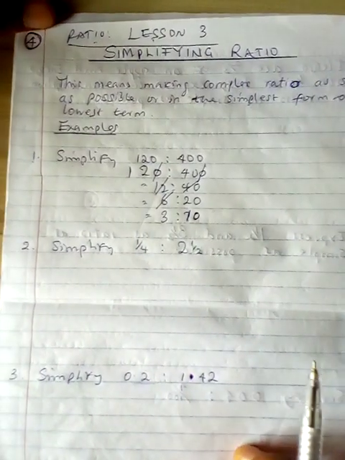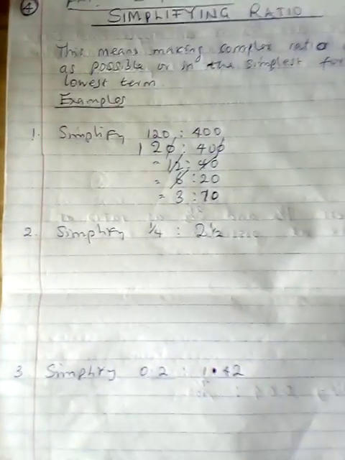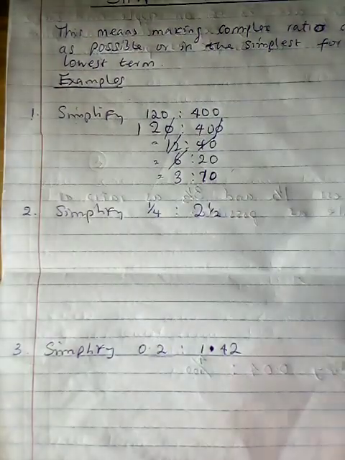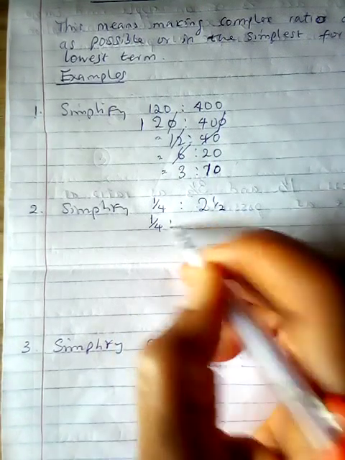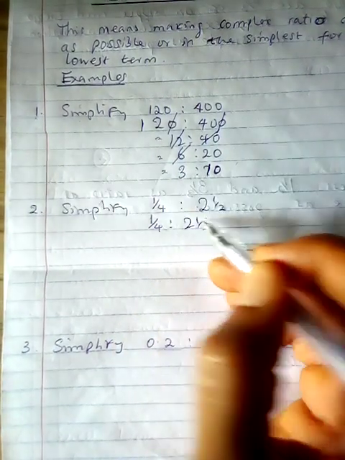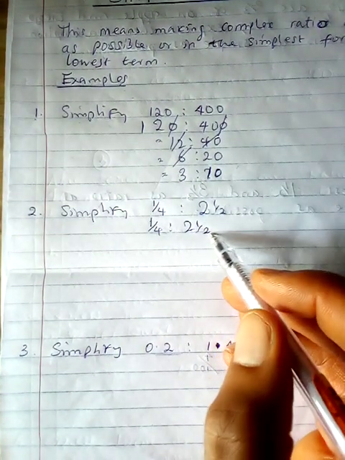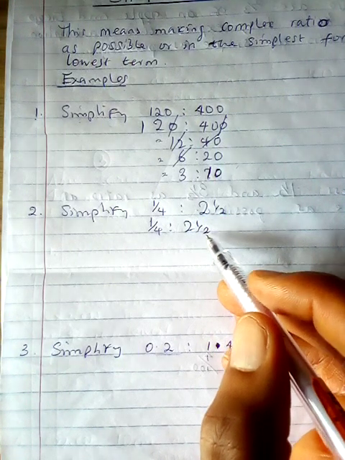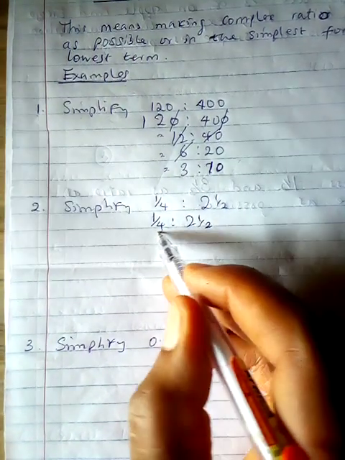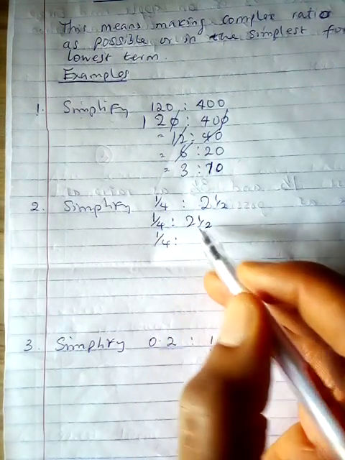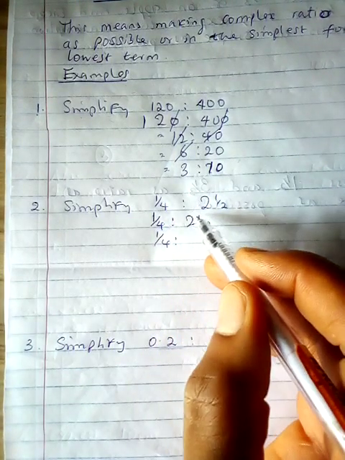Then number 2 says simplify 1 over 4 ratio 2 and half. We are having 1 over 4 ratio 2 and half. Now, anytime you are dealing with a mixed fraction or a mixed number in a ratio, the first thing is to convert the mixed numbers into improper fractions. So we are having 1 over 4 here. Then we're going to convert this to an improper fraction.